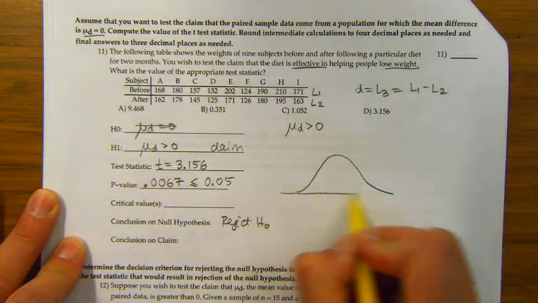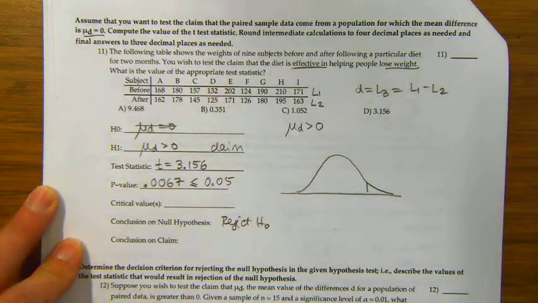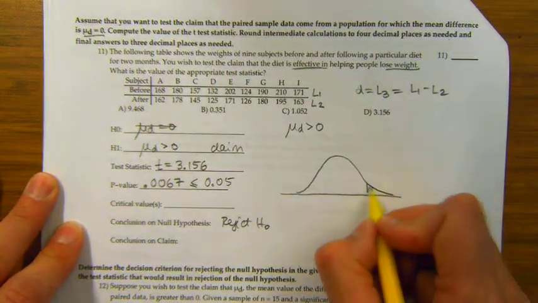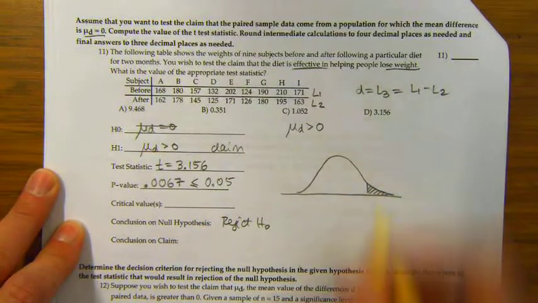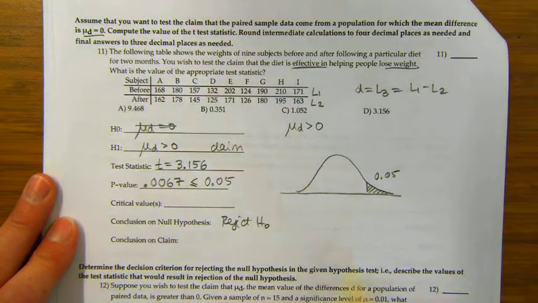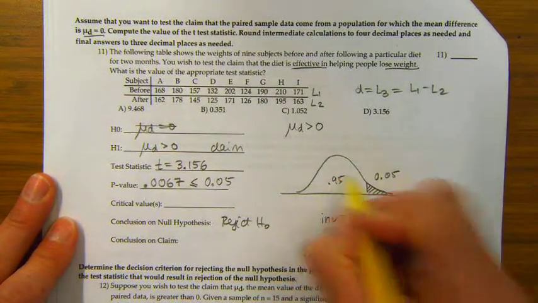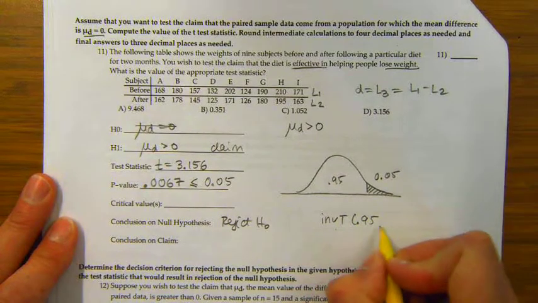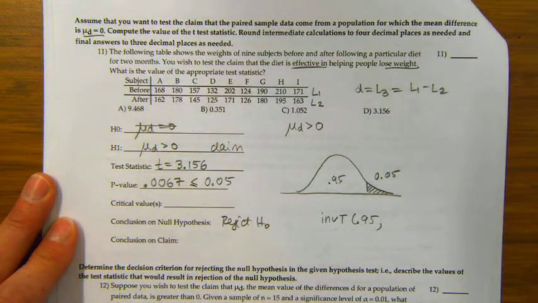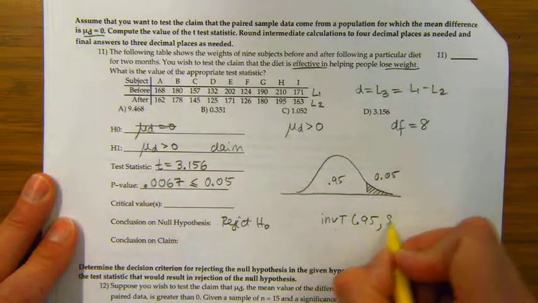Okay, our critical value. Is this left-tailed, right-tailed, or two-tailed? Right-tailed. What is the area in the right tail? If we're using the inverse t, we have to find the area to the left first. What's the area to the left? 0.95. What's the degrees of freedom? 8, right? There are 9 pairs, so degrees of freedom is 8.